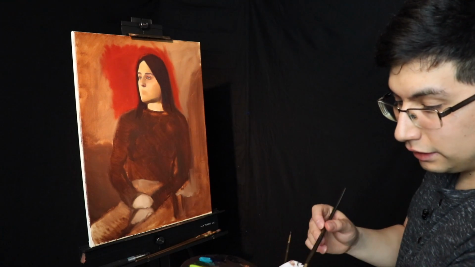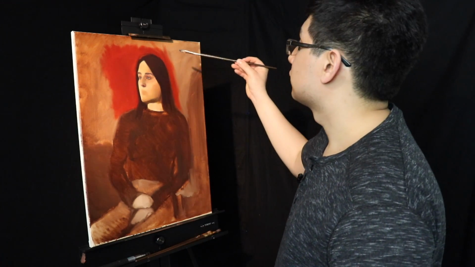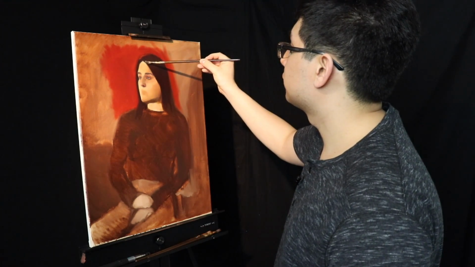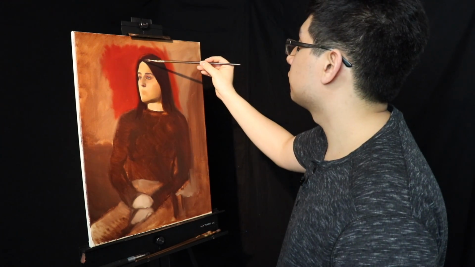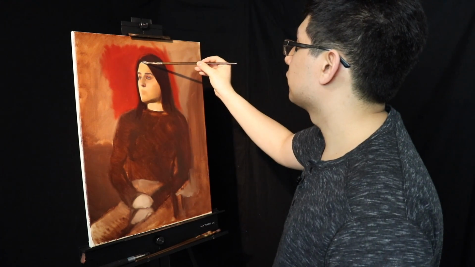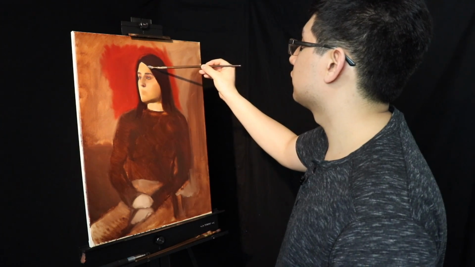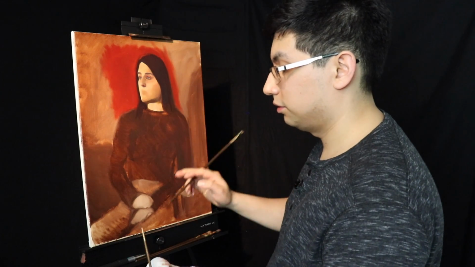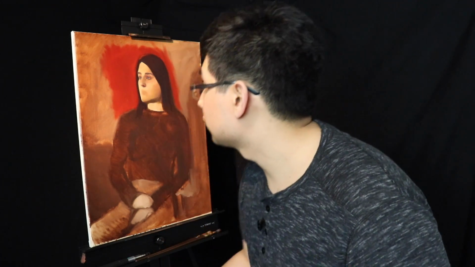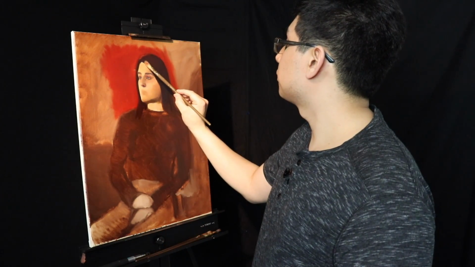So now we're going to get into the mouth. Just like with the nose, I'm going to do a technical drawing for it. Just dropping the hairline a little bit. And the hairline is also an edge. You definitely want to soften it. So again, the flesh tone brush.